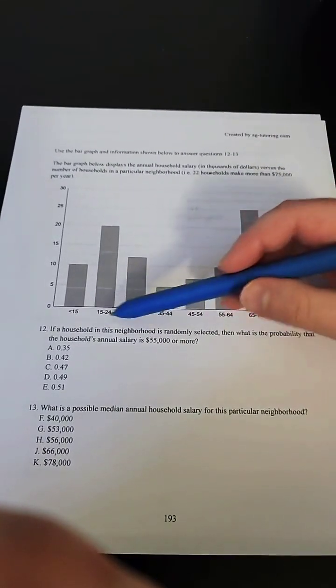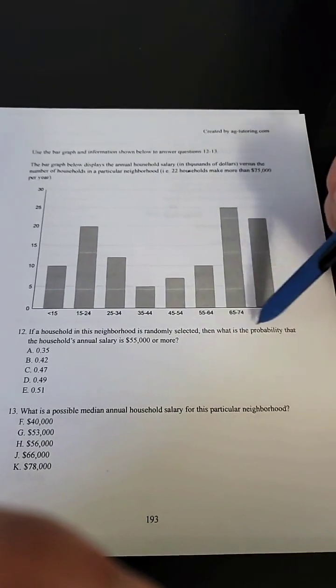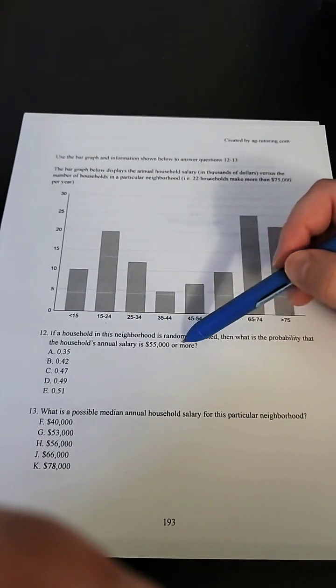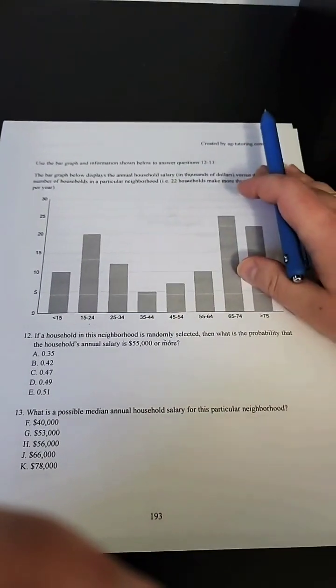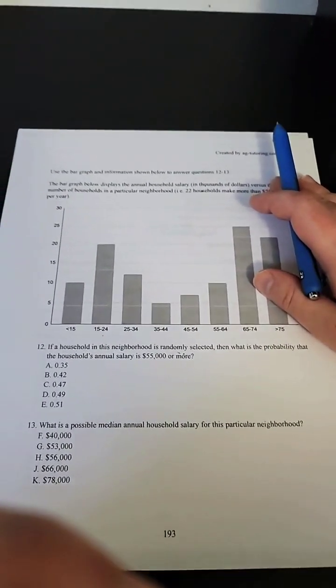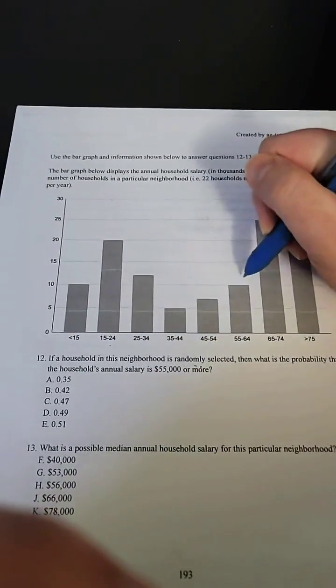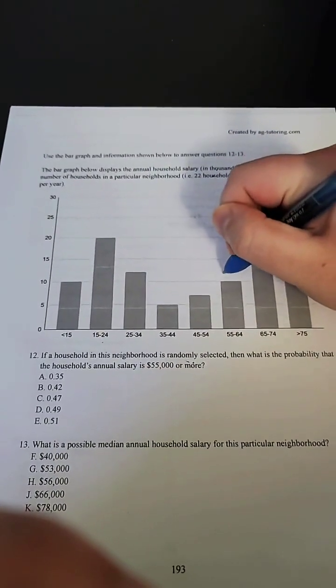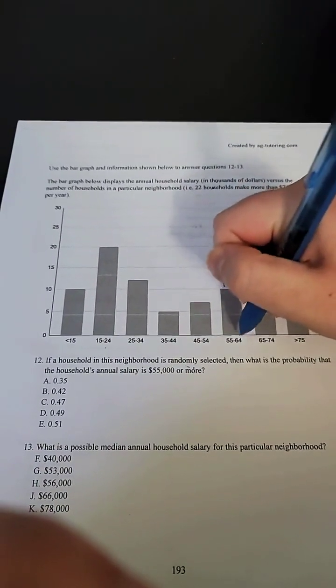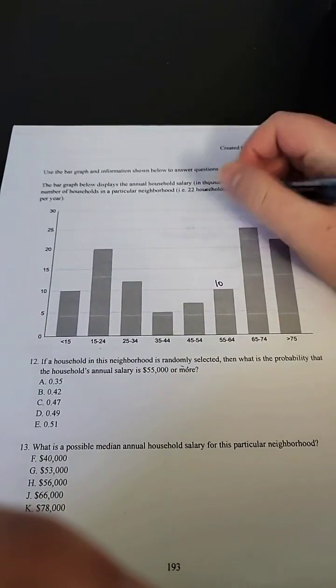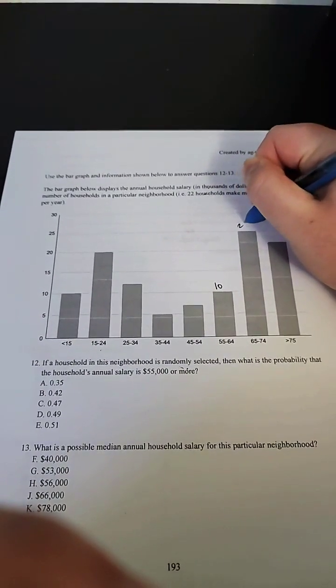Number 12, it says, if a household in this neighborhood is randomly selected, then what is the probability that the household's annual salary is $55,000 or more? So let's look over here. There's 10 that are in the 55 to 64,000 range. For the 65 to 74,000 range, there's 25 households.